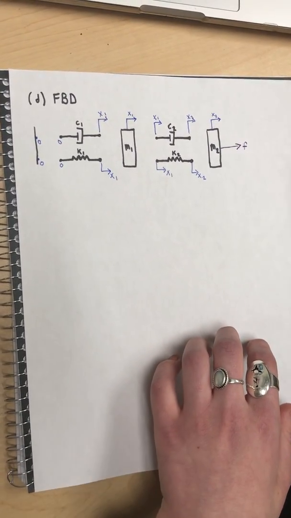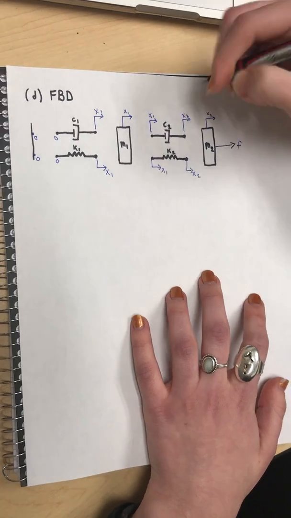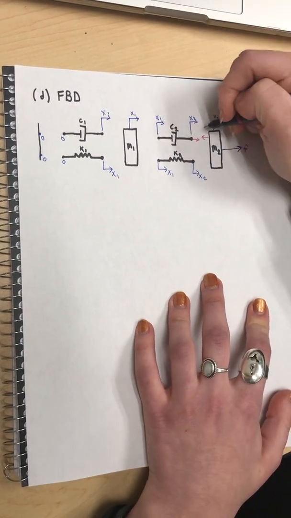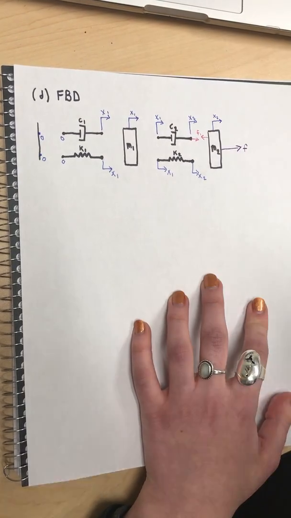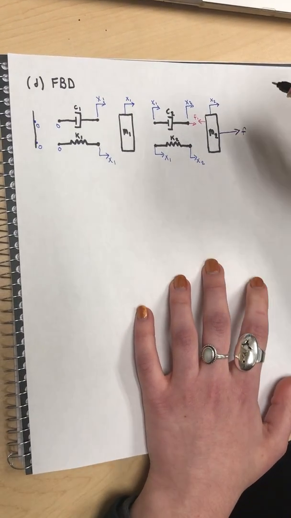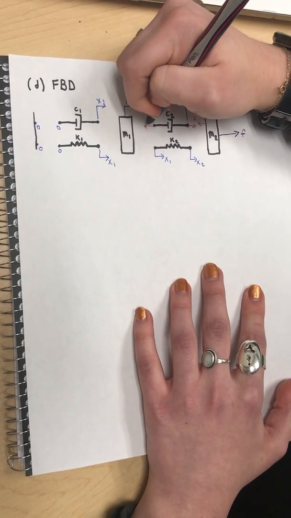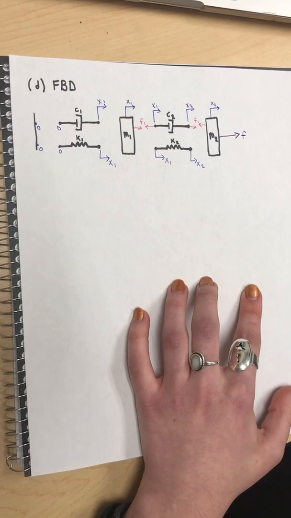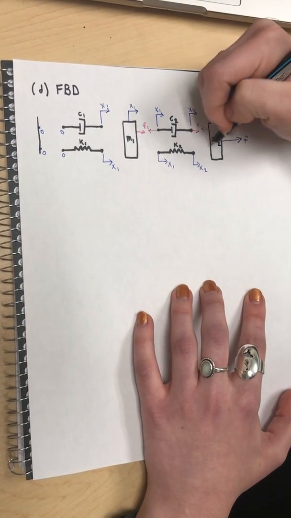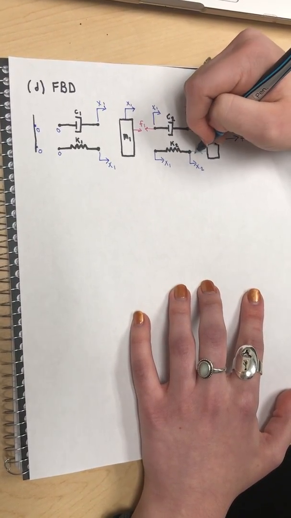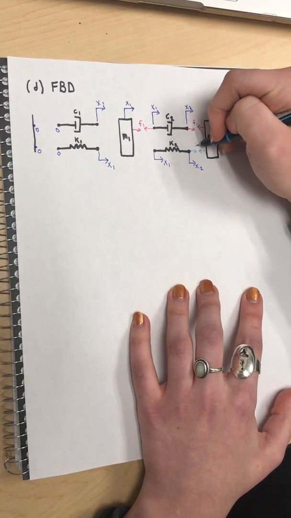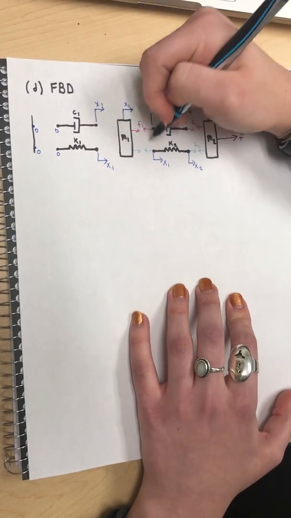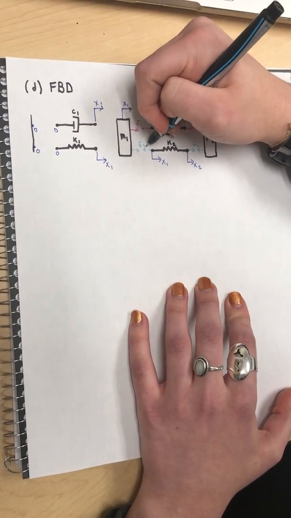So now for the forces, so we are going to have force 1 here, equal and opposite, and then that will also be right here. And then down here we will have F2. Equal and opposite, because the spring and the damper are both massless.